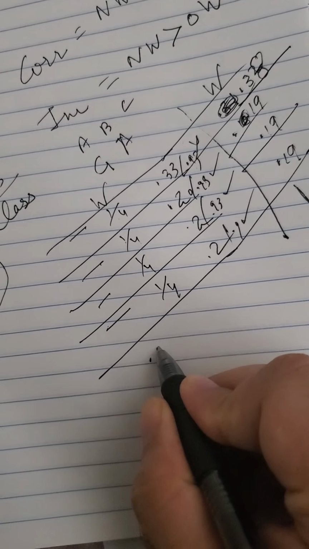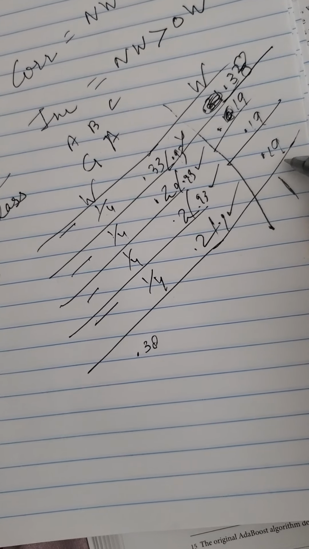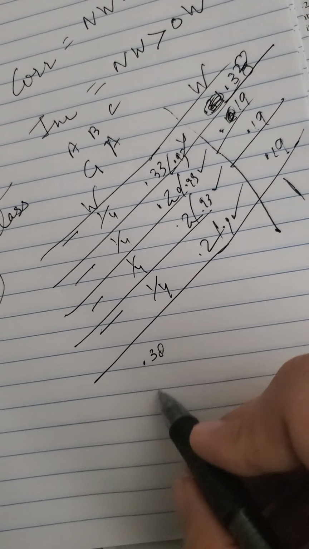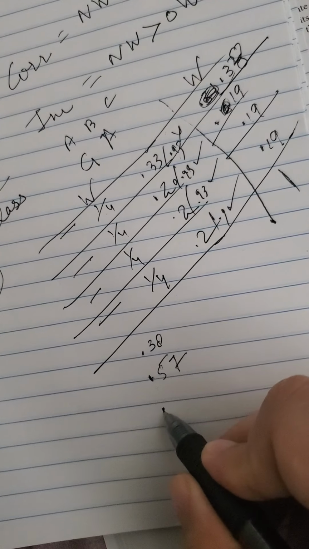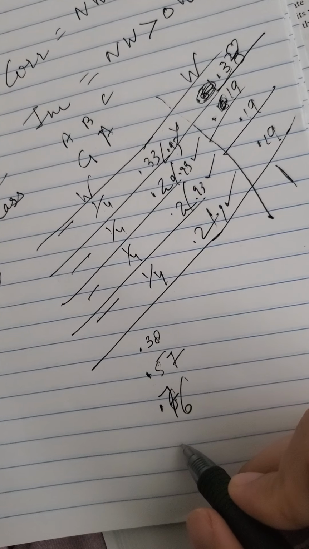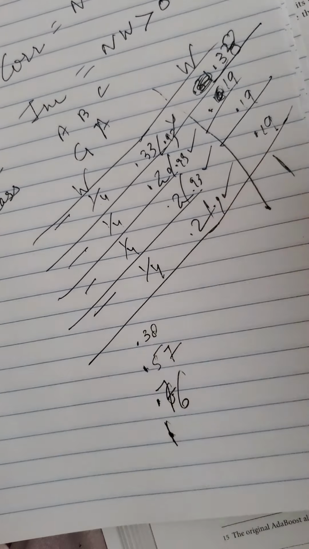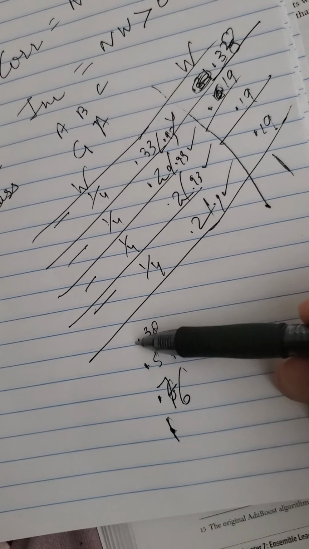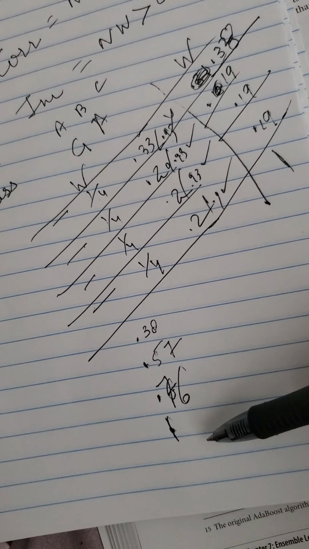I'll add these up to make a cumulative probability distribution: 0.38 plus 0.19 is 0.57, then 0.76, then 1. So this is the cumulative probability distribution which comes up: 0.38, 0.57, 0.76, and 1.